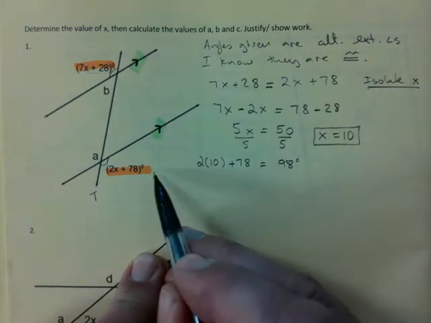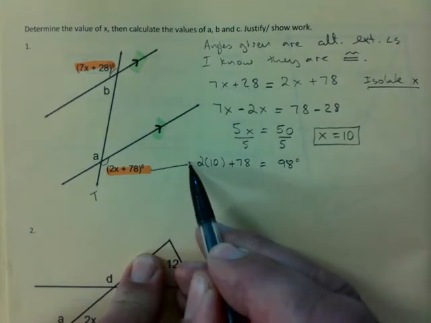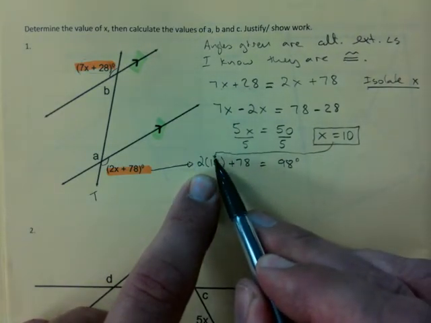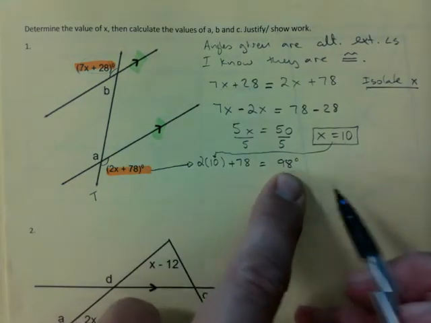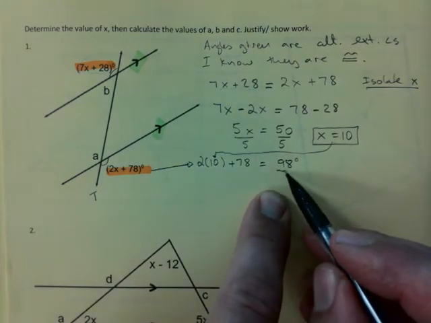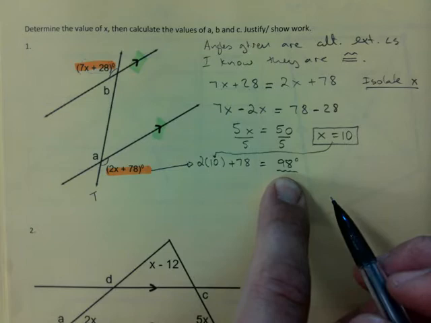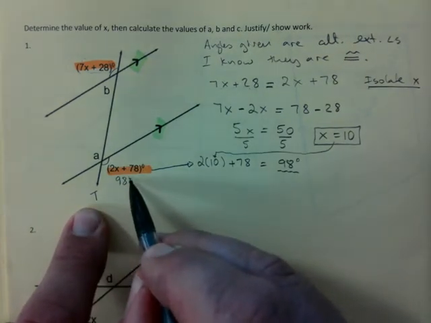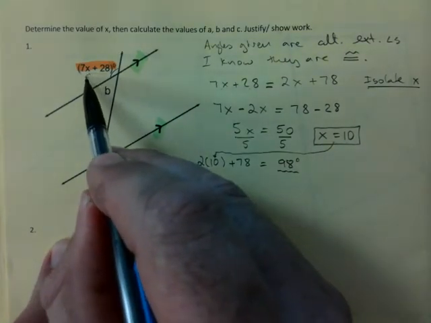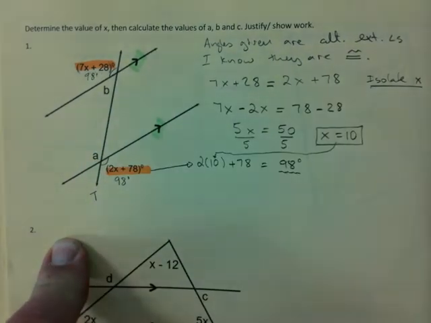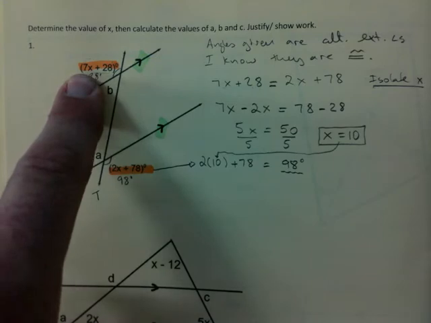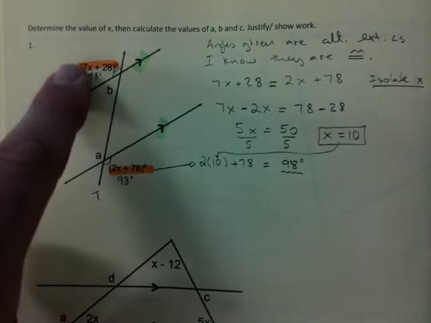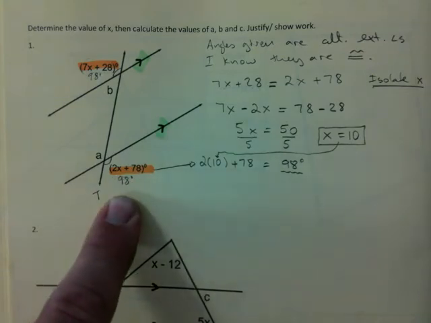Let's go arrow out. We went here, we plugged in x into it, and then we just added 78, we got 98 degrees. So this is very important, because once you know that this is 98 degrees, you also know that this is 98 degrees because they are equal to each other. You can try it though: 7 times 10 is 70 plus 28 is 98. So regardless of which one of these two you pick, you get the same answer.